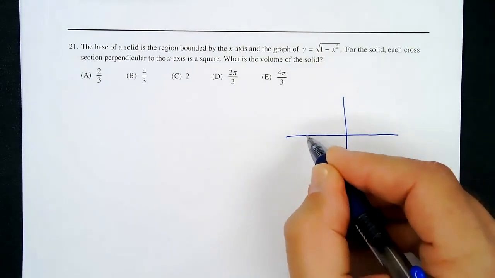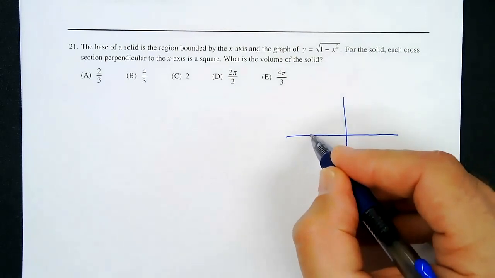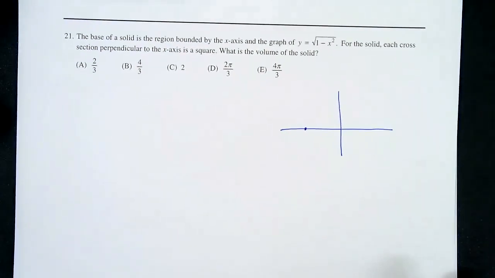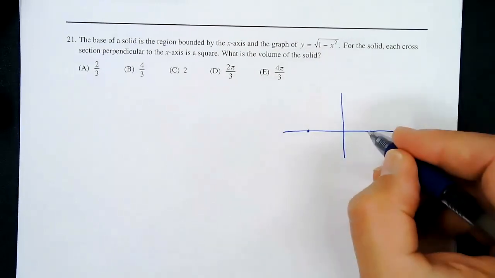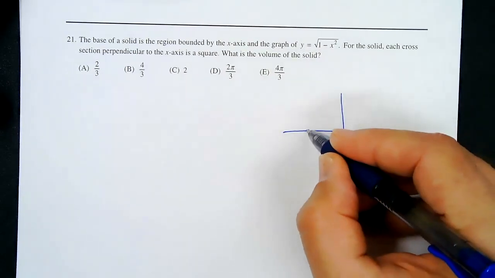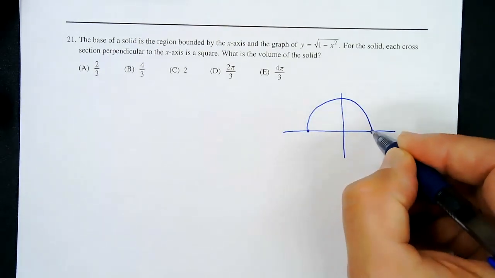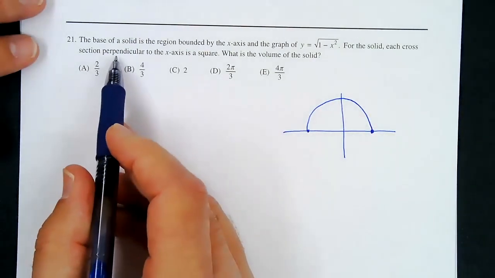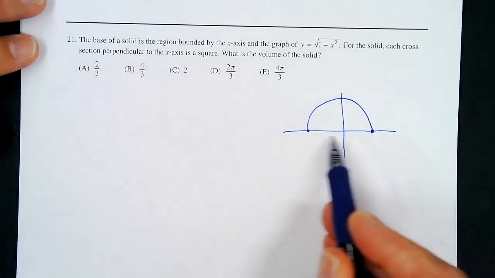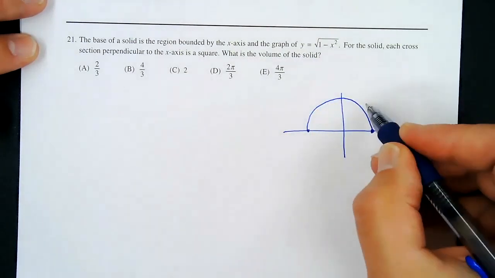So when you're not given the graph, it's kind of helpful to realize this is a semicircle. Because if I put -1 in here and square it, that's going to give me 0 for y, and also at 1. So it's centered at the origin, and so it looks something like this. And so the base of the solid is the region bound by the x-axis. Here's the x-axis. And the graph of y equals this, right?